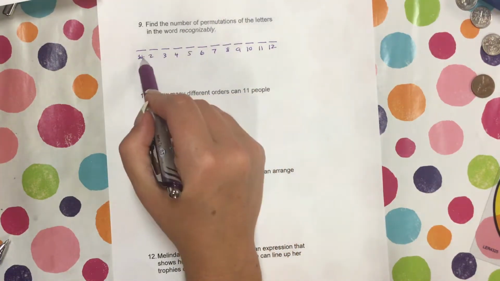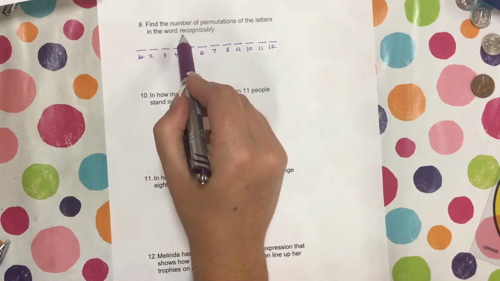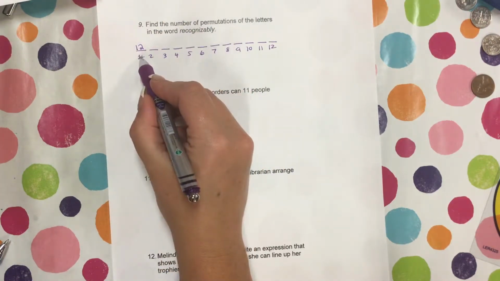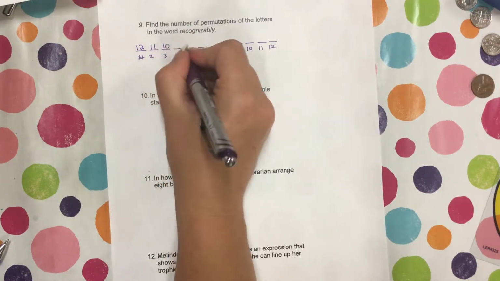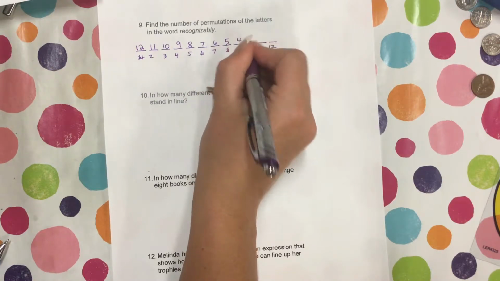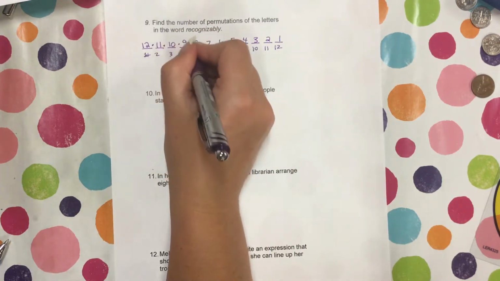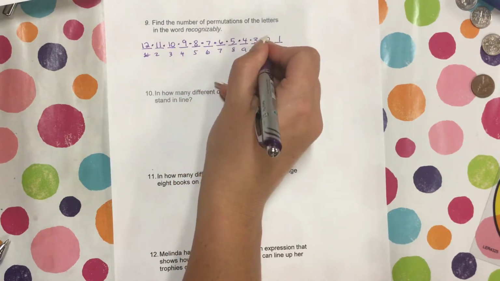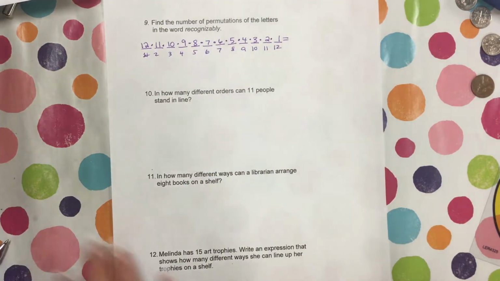So, how many different letters could go first? Well, there's 12 options, so 12 could go here. And then there's one letter used, which means there could be 11 here. And then 2 letters, which means 10 could be there. And then 9, and then 8, and then 7, and then 6, and then 5, and then 4, and then 3, and then 2, and then 1. And then you multiply them all together, like so.